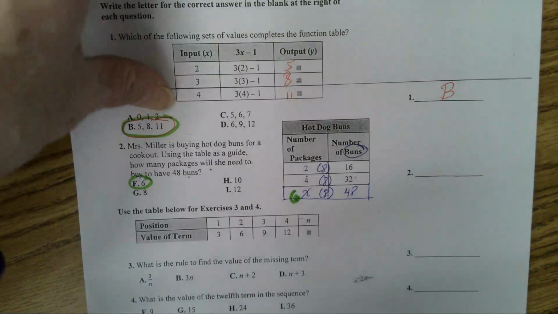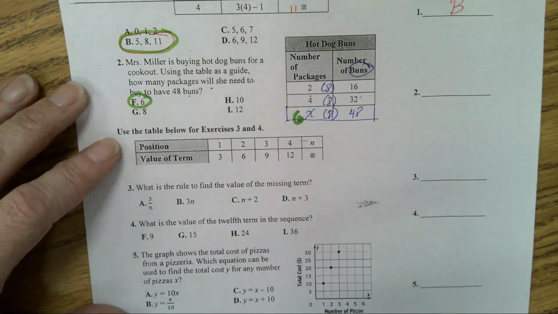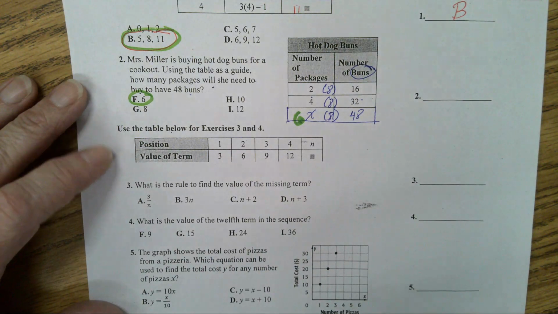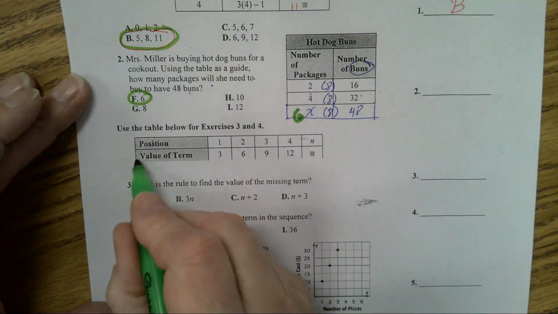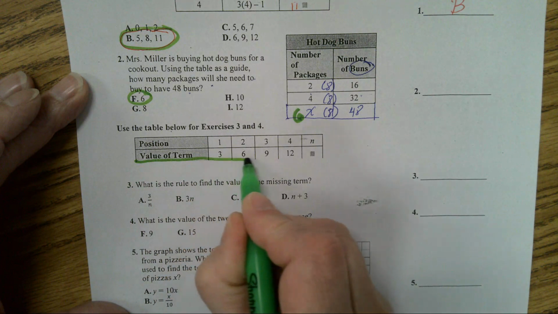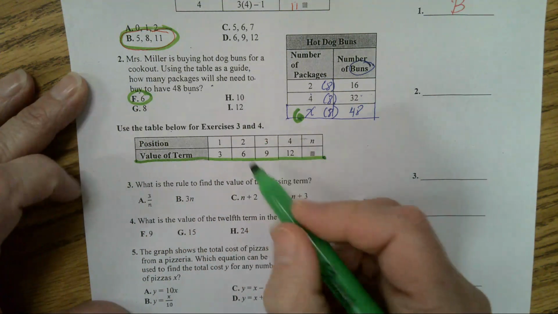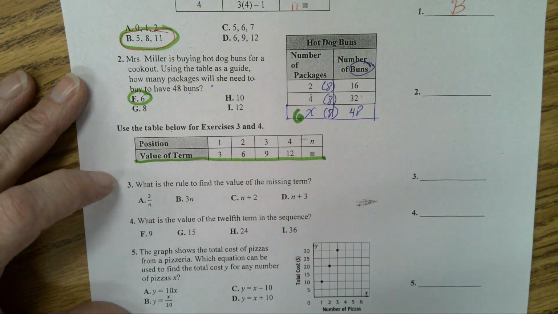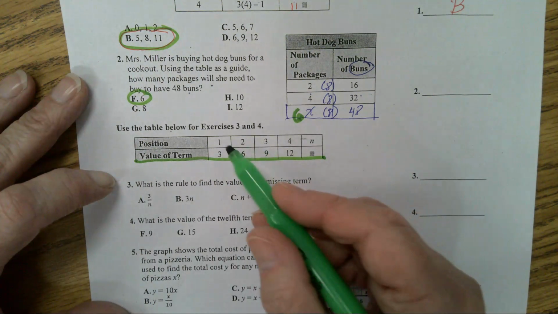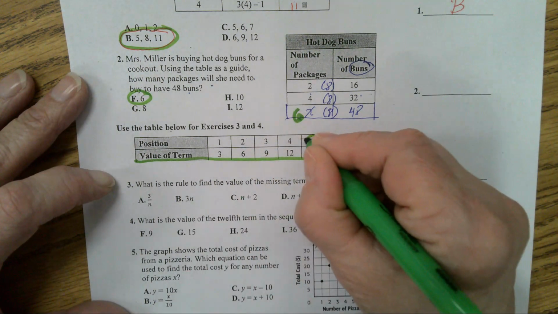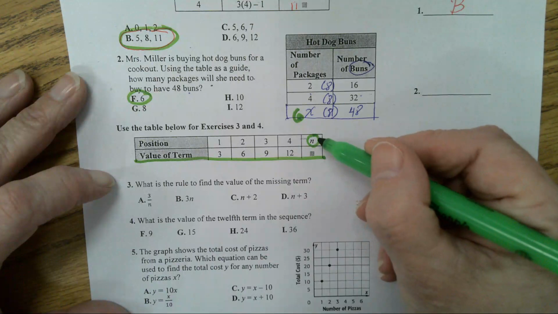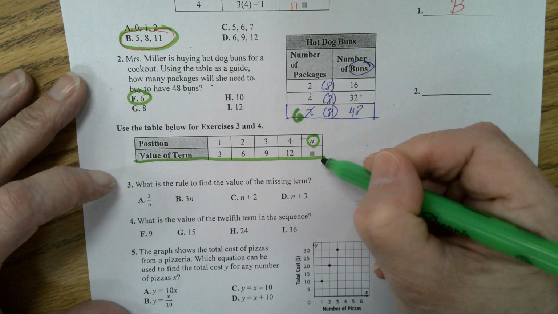Let's look at the next problem. Use the table below for exercises 3 and 4. All right. So here a 1 turns into a 3, a 2 turns into a 6. What's the rule? How does the 1 turn into a 3? And they're going to use an n. What do they do to this n to make it turn into something else?